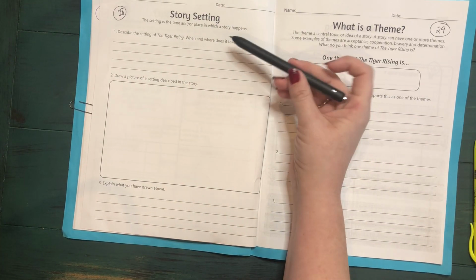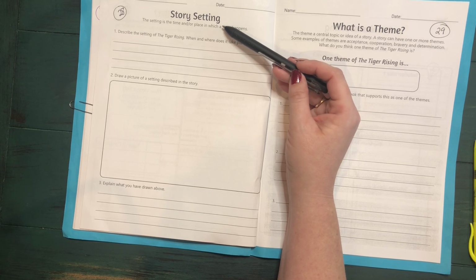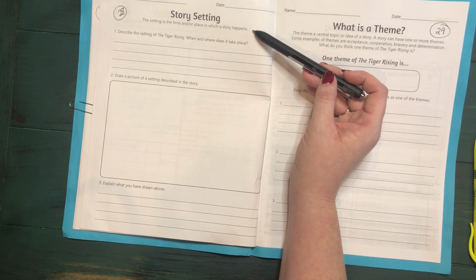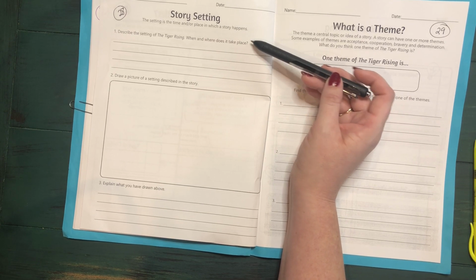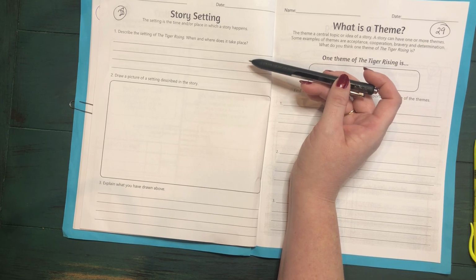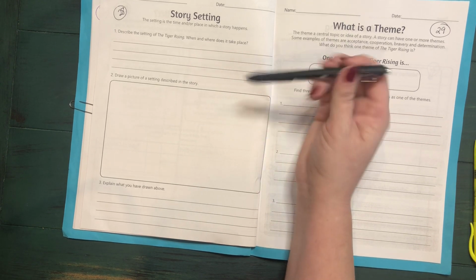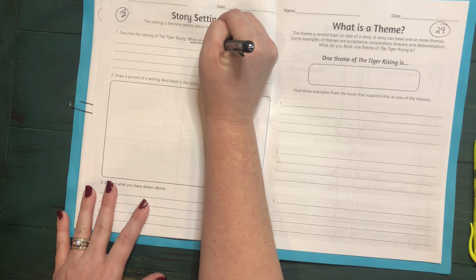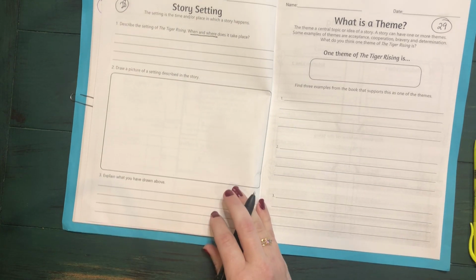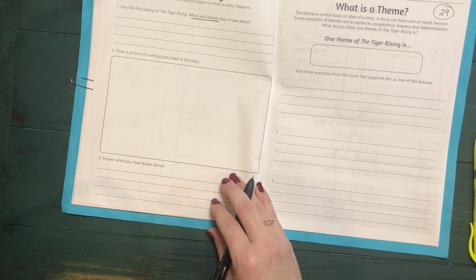This goes back to the beginning lesson of this unit when we were focusing on the story setting. So this is one of our story elements. This setting is the time and place in which a story happens. You are asked to describe the setting of the Tiger Rising, when and where it takes place. So you can refer back to your digital copy of the book to help you with complete sentences.